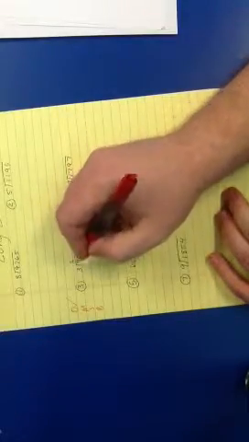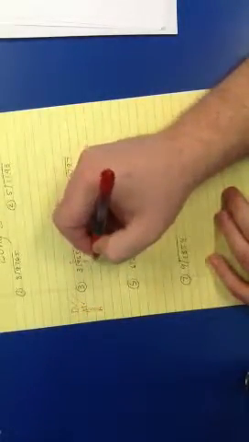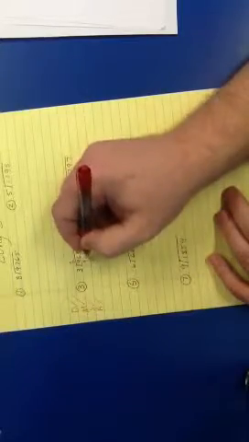That's the division. The next step, multiplication. What is 3 times 3? We know that's 9. Check that off. Then we come to subtraction. 9 minus 9 would be 0. And then we would bring down. Bring down the 6.